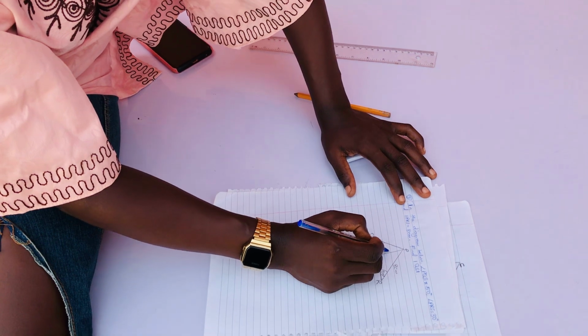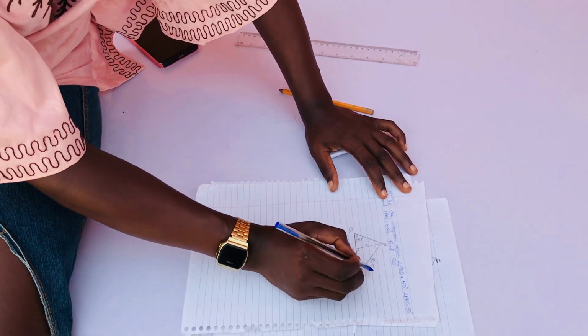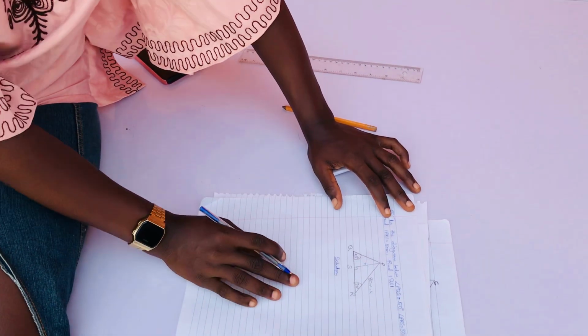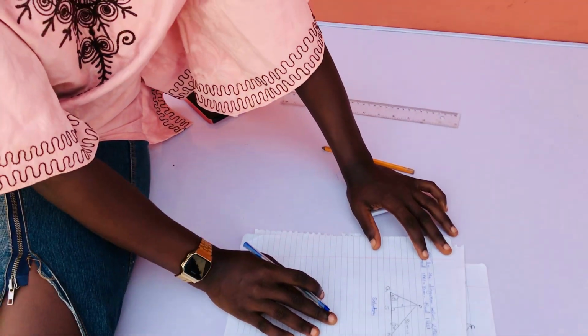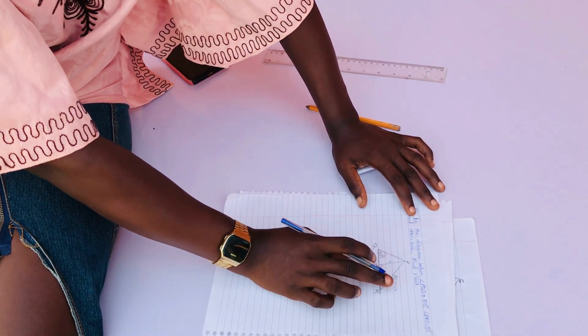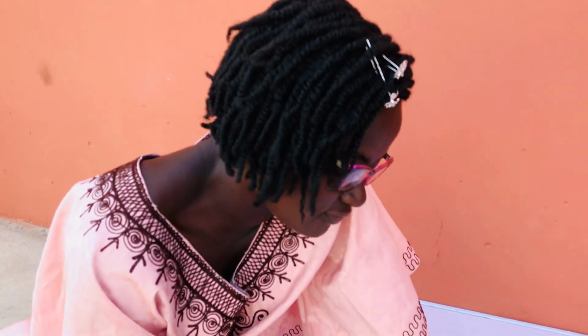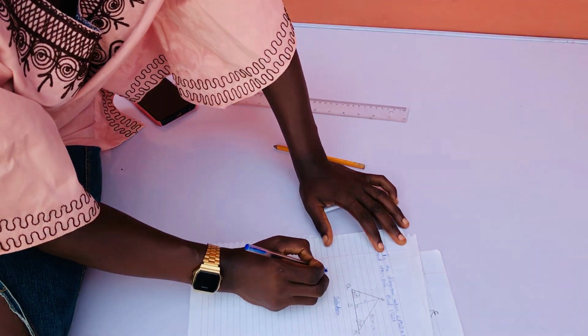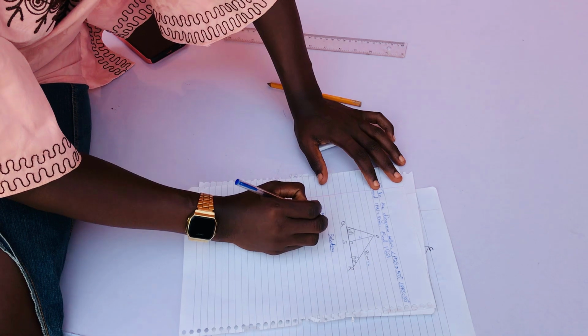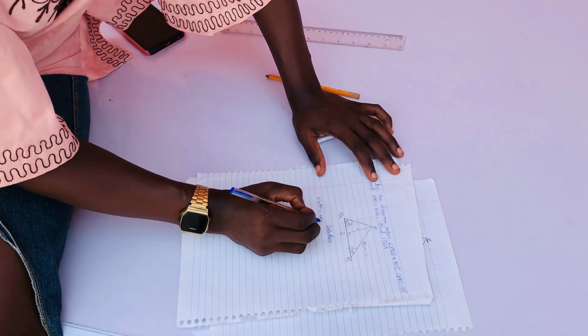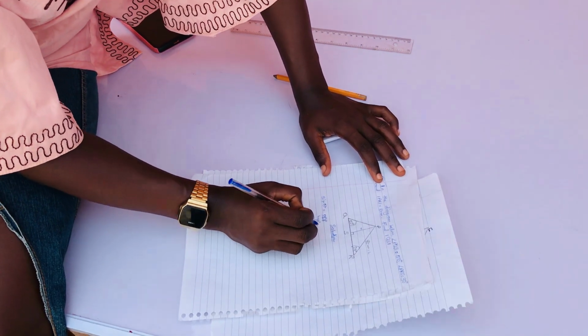So we have opposite here, then we have hypotenuse as 8 centimeters. If we have O and H, which of the trig ratios can we apply? We can apply the sine ratio. Great. So this becomes sine theta is equal to opposite over hypotenuse.